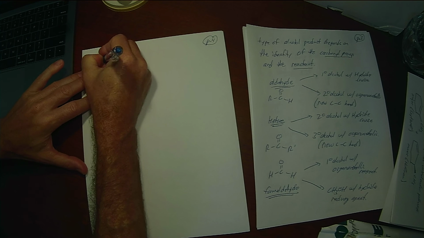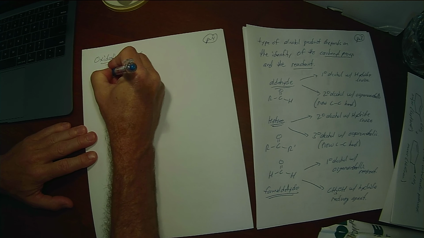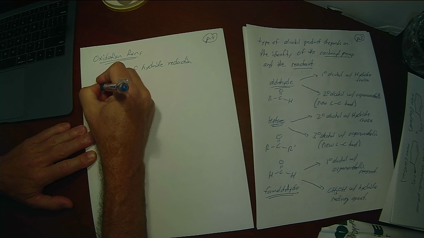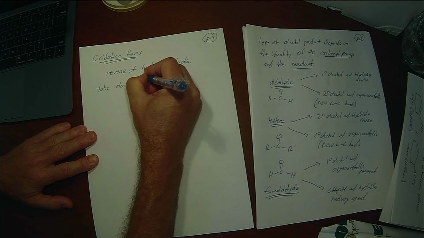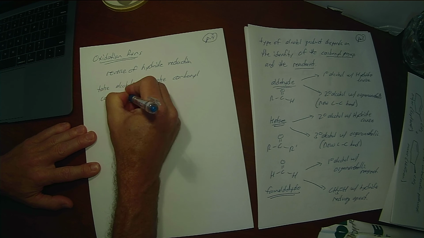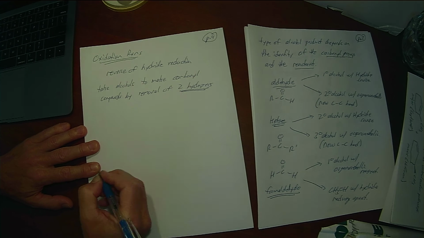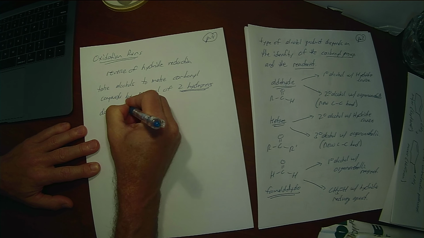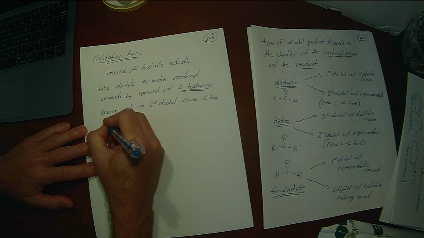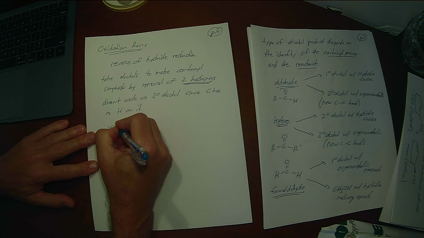All right, so the other thing that's in Chapter 8 is oxidation reactions, which are the reverse of the hydride reduction. These take alcohols to make carbonyl compounds by removing 2 hydrogens. So obviously it doesn't work on a tertiary alcohol, since the carbon has no hydrogen. But it will work on secondary alcohols and primary alcohols.